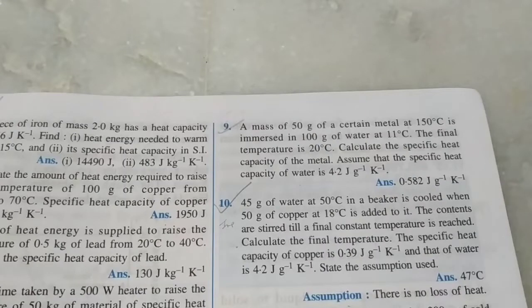Metal will lose heat, water will gain heat, and soon they will achieve thermal equilibrium, and the final temperature is given as 20 degrees Celsius. So that's the final temperature of both the metal as well as water. Calculate the specific heat capacity of the metal. Well, this is the reason why calorimeters are used, to find specific heat capacity of substances.